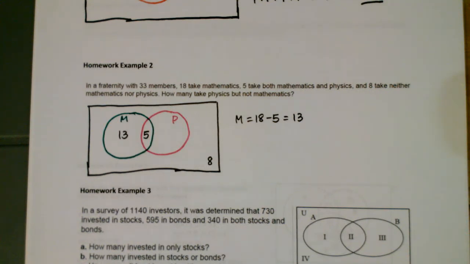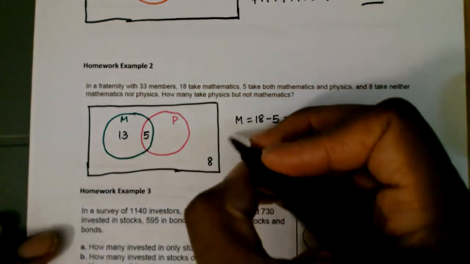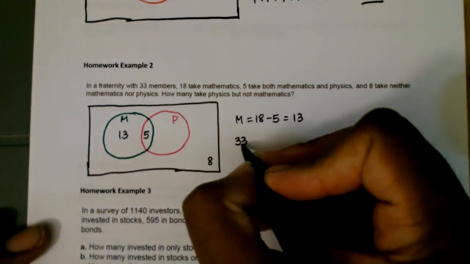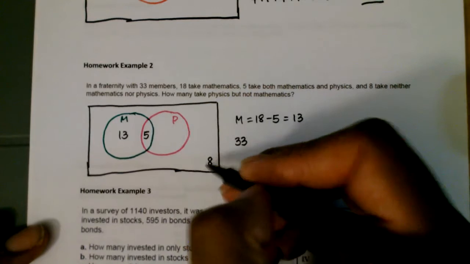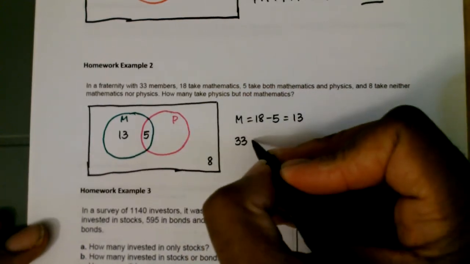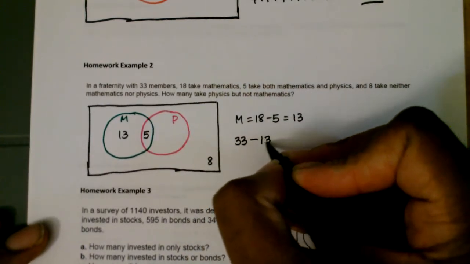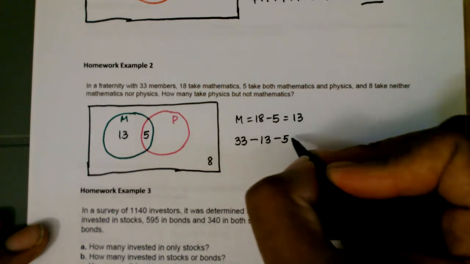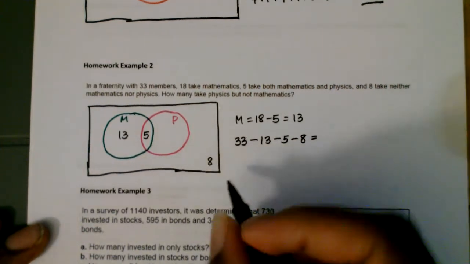And there are 33 members in the fraternity, so we're going to subtract these numbers that we already know. So I'm going to do 33 minus 13 minus 5 minus 8.